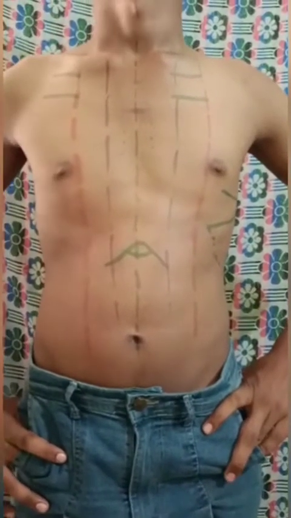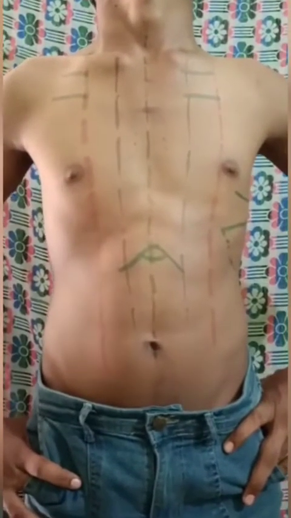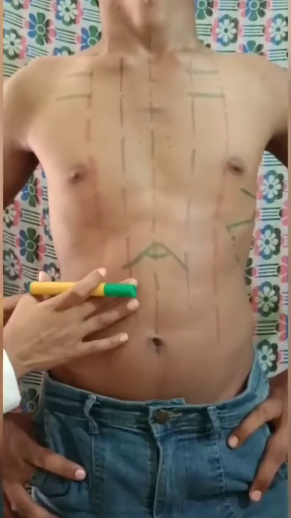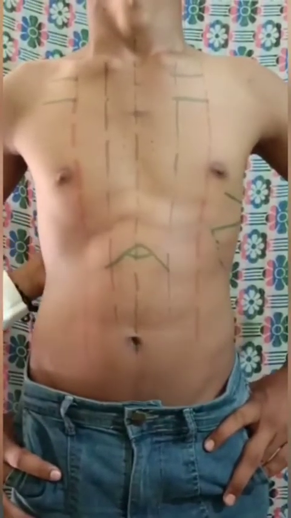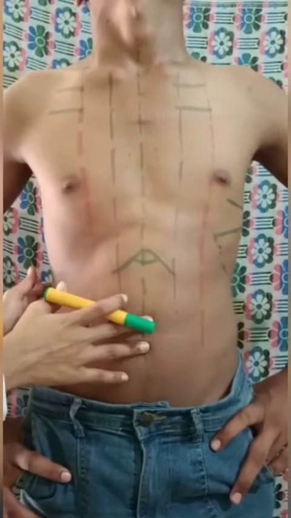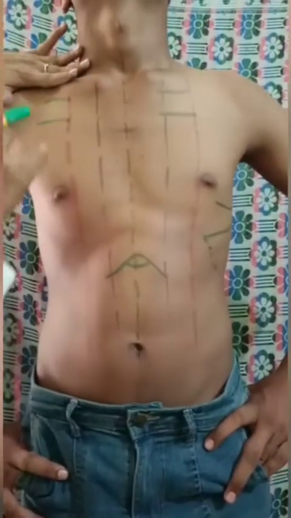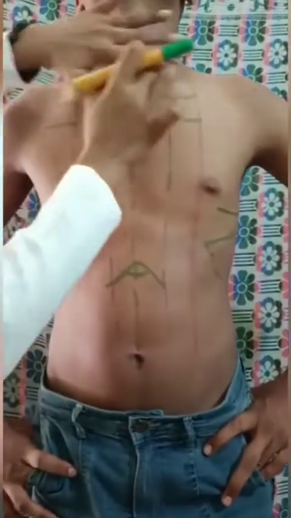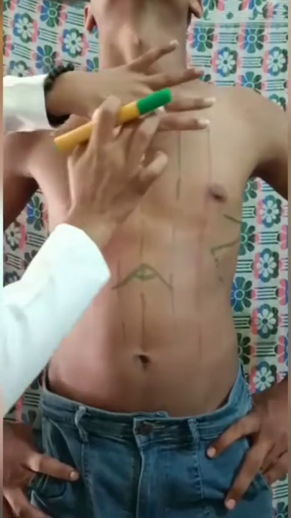So now we are going to examine comparative percussion and topographic percussion. Comparative percussion can be done anteriorly, laterally and posteriorly. Anteriorly, from the supraclavicular fossa on both sides, we have to make a hand position like this. We have to check the suprascapular fossa, and below the scapula, the infrascapular fossa.